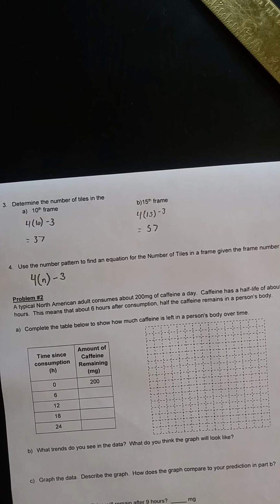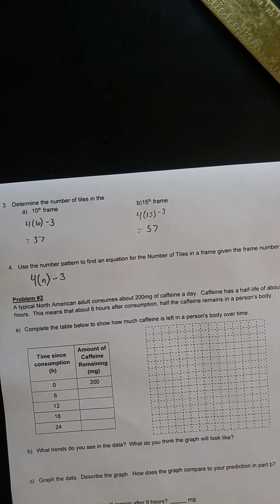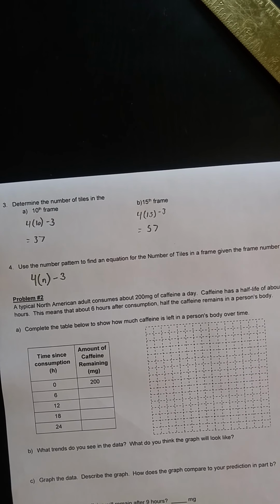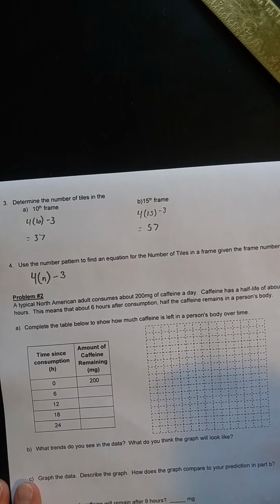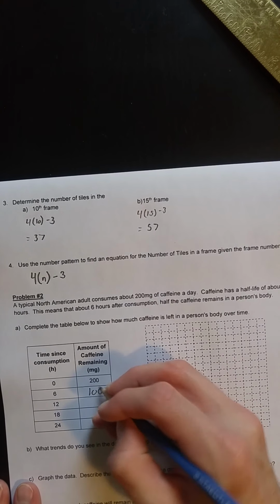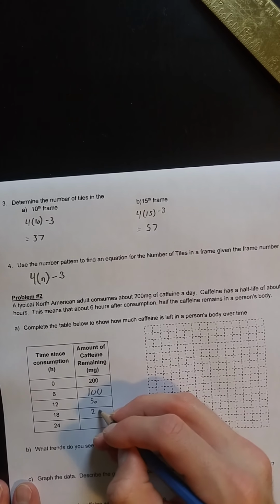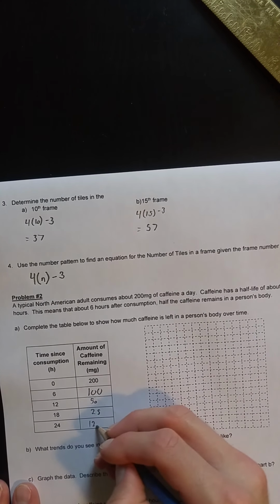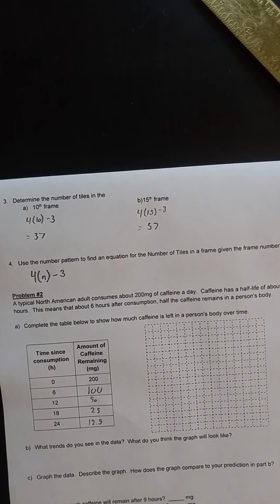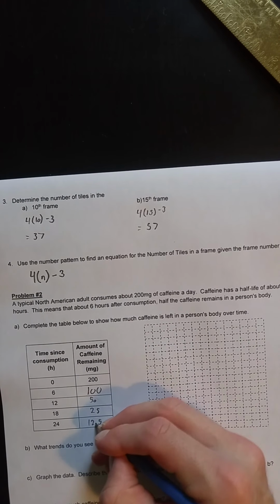Okay, problem number 2. A typical North American adult consumes about 200 milligrams of caffeine a day. Caffeine has a half-life of about 6 hours. This means that about 6 hours after consumption, half the caffeine remains in the person's body. So after 6 hours, half of it's gone, and it'll keep reducing by half. Every 6 hours, it's cut in half. So half of 200 is 100. Cuts in half again, 50, 25, 12.5. Okay, so that's the half-life.